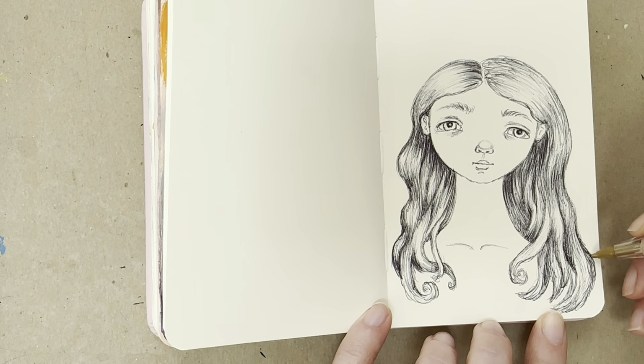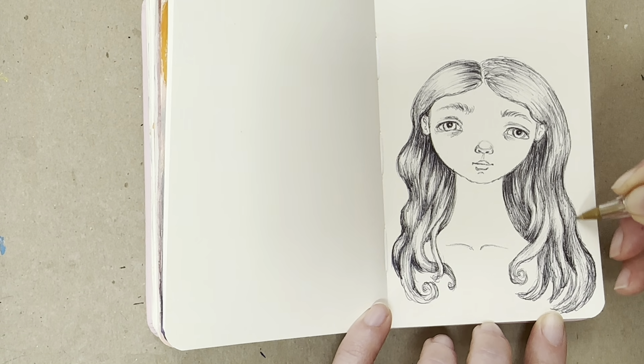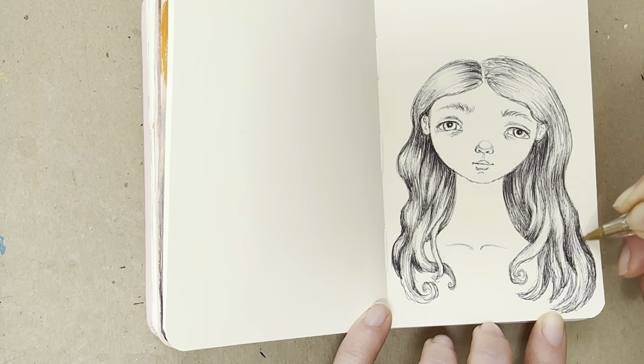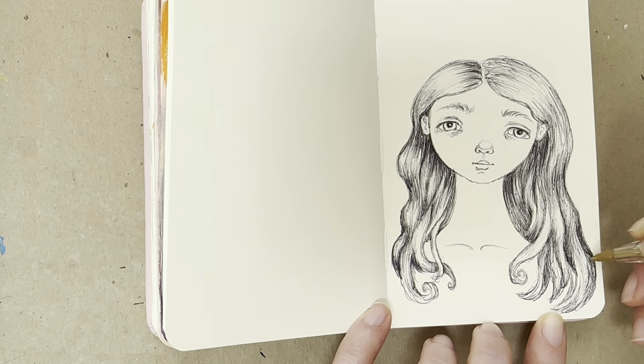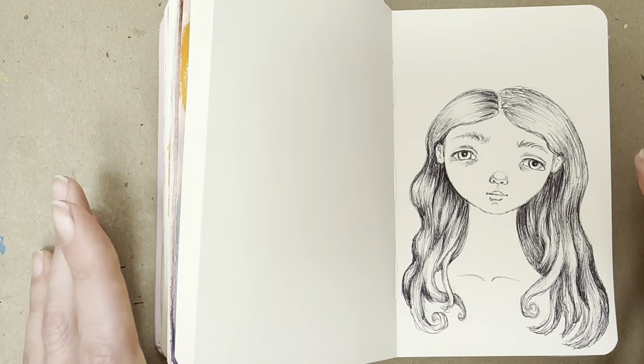It's not difficult at all. Just relaxing and enjoyable and fun, and you don't need any expensive art supplies whatsoever. But of course, if you have them, use them. Use whatever you have. Use whatever you enjoy using.